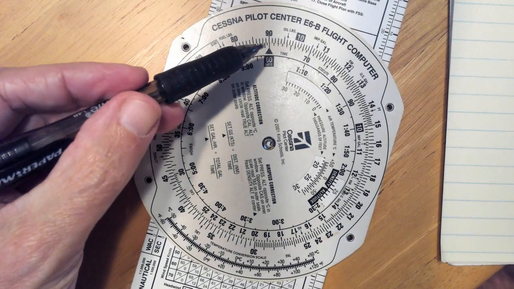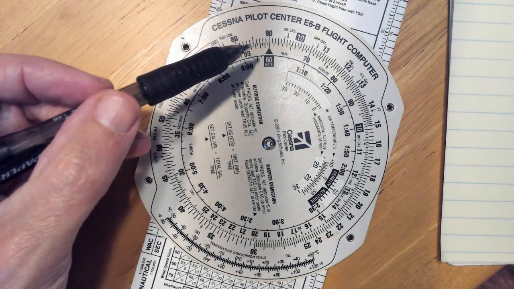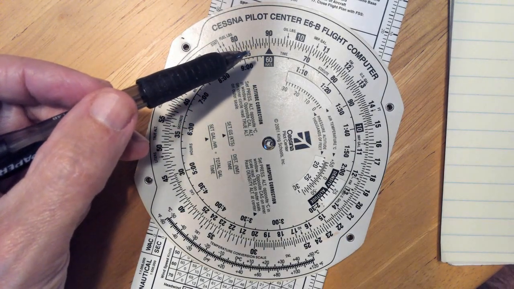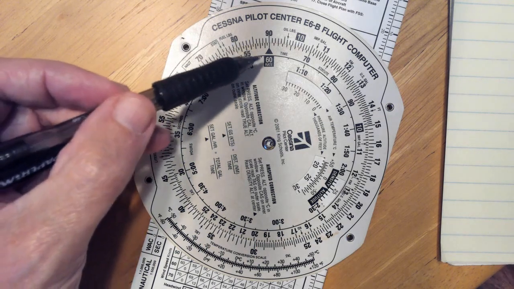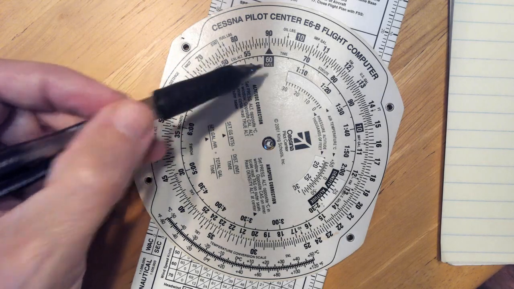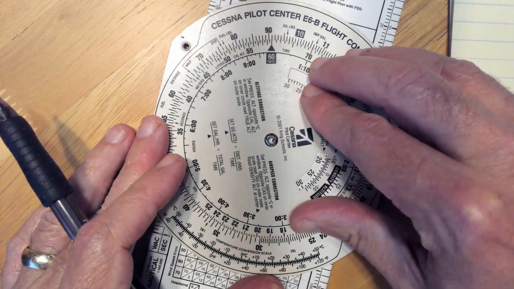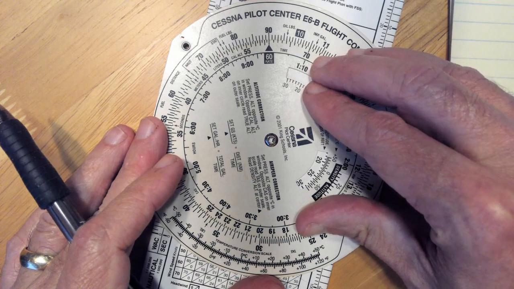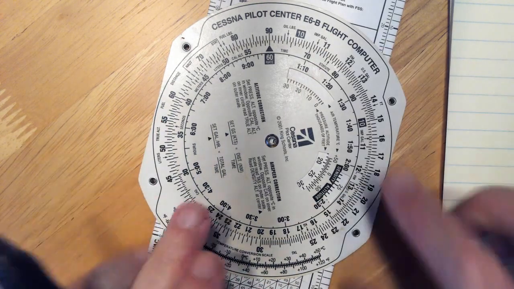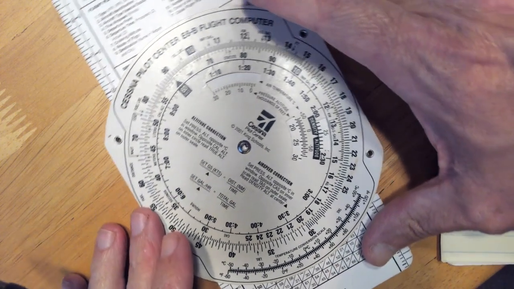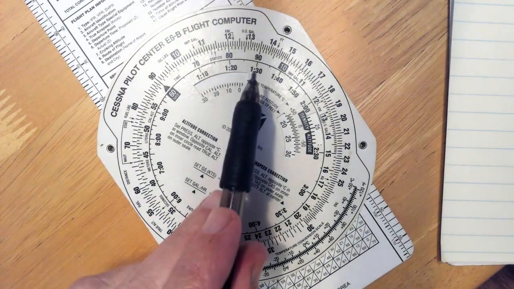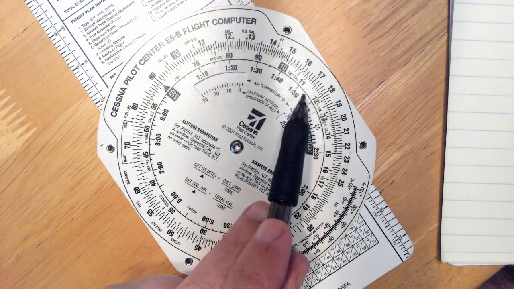So we're going 90 miles an hour, and we want to go for, let's say, 90 miles an hour for an hour and a half. That's a good example. So I'm going to rotate this middle part to point the rate arrow at our speed, 90 miles an hour. Without turning the middle part now, I'm going to move the whole thing until I can find an hour and a half on the inner ring here.